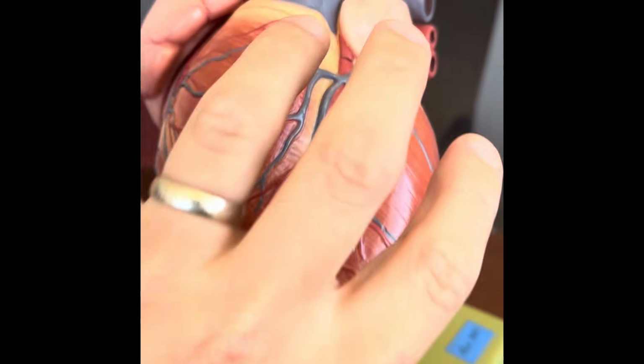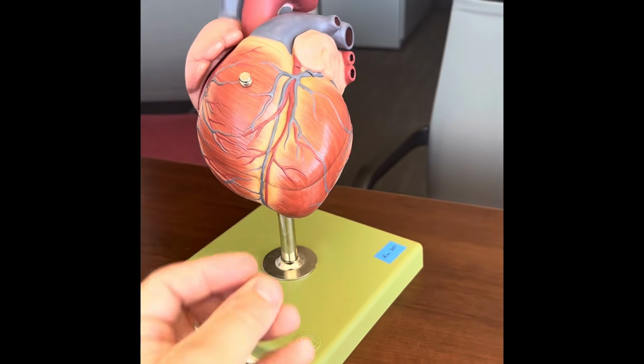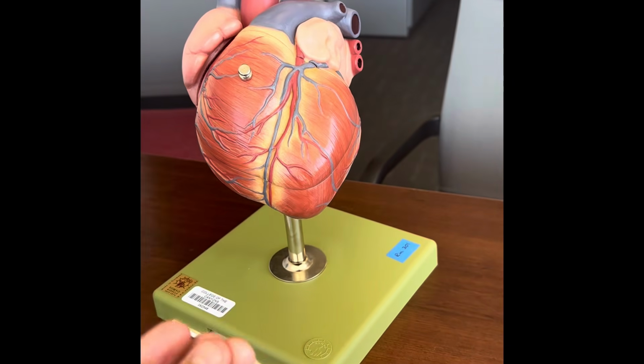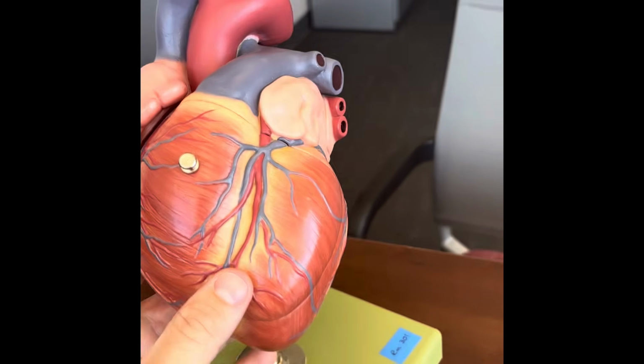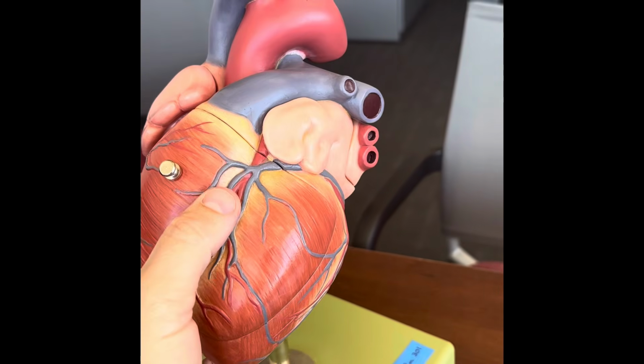Now, that blood flows out to the heart like this, and then it's going to feed the myocardium, and it's going to head back up and collect all into this big vein right here.